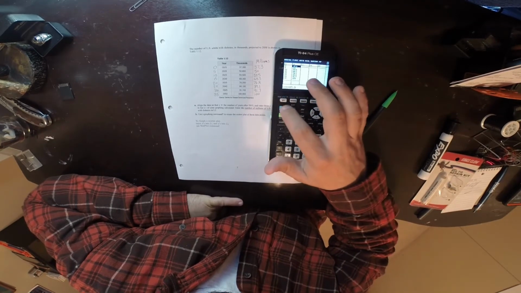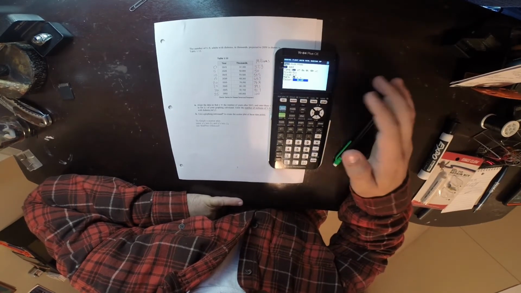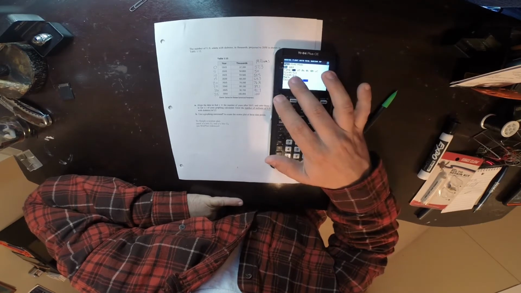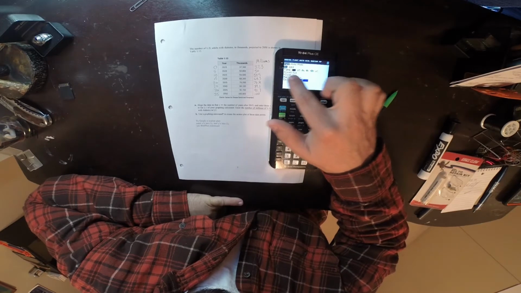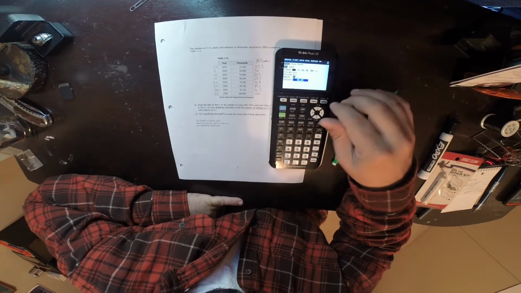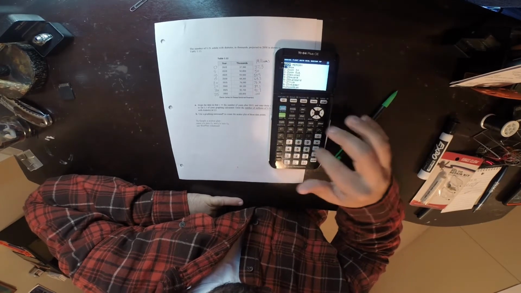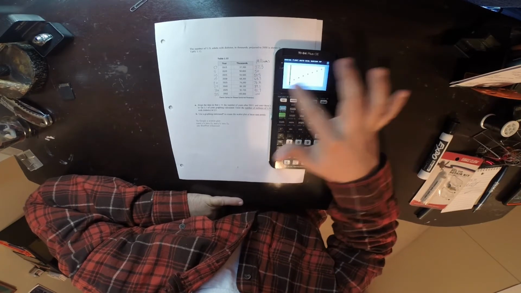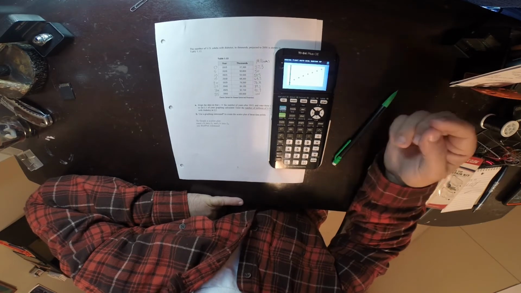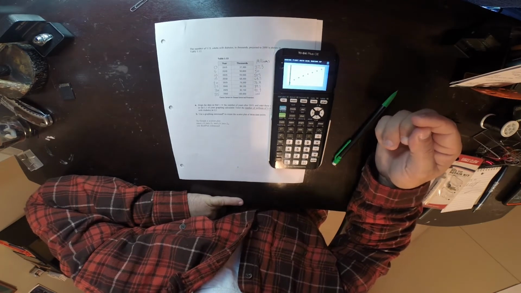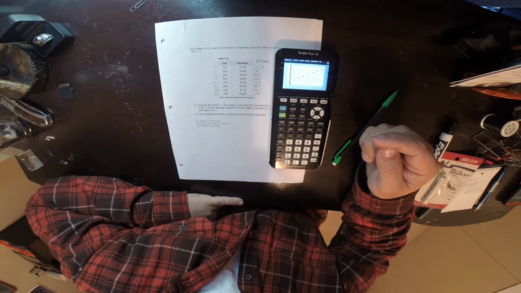We've gone to second stat plot and turned our stat plot on. We've made sure that our stat plot for our points is highlighted. We've gone to zoom and hit 9 for zoom stat, and it's plotted this entire list for us. If you can do this on the calculator, you are well caught up with what we're doing now.